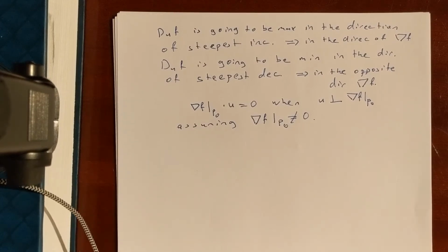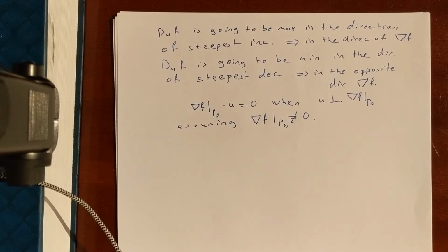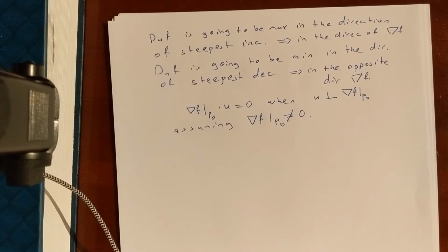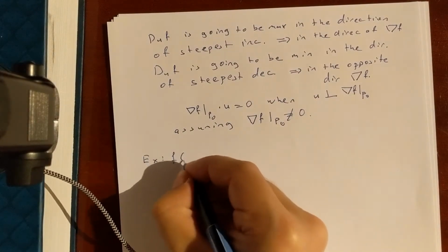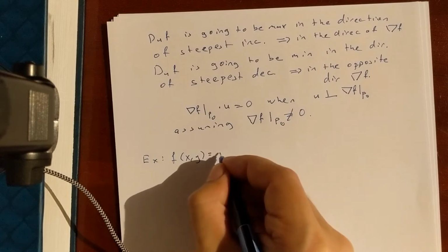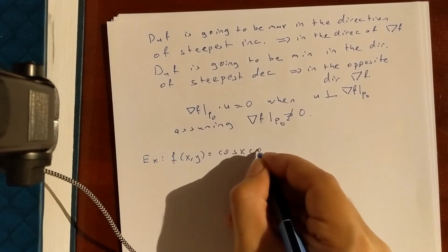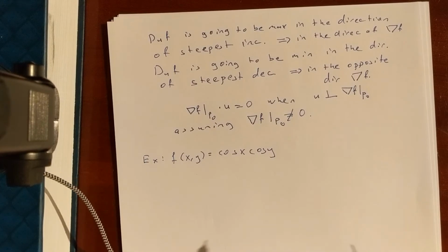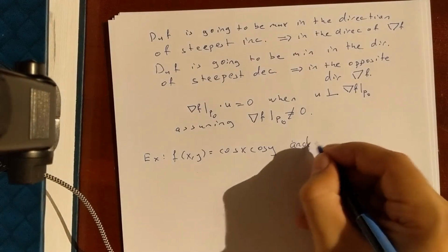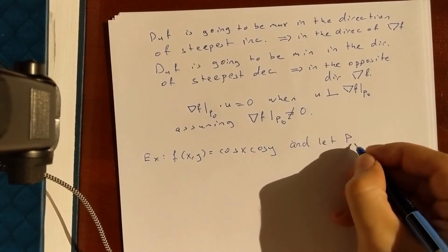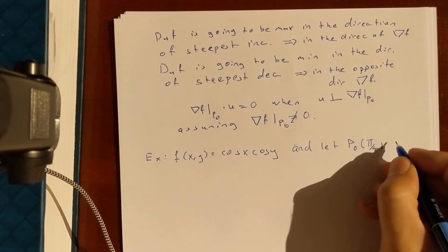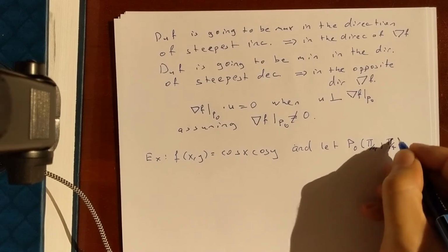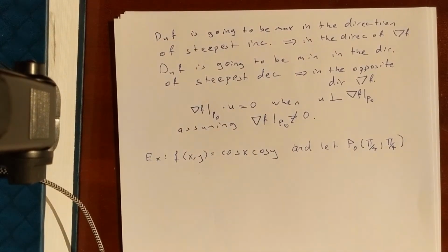I'd like to do an example about this, because it doesn't make much sense by itself. Let me give you a function. As an example, let's look at this function: f of x comma y is this funky guy, cosine x, cosine y. Let p naught be pi over 4 and pi over 4. So basically we're talking about 45 degrees and 45 degrees.